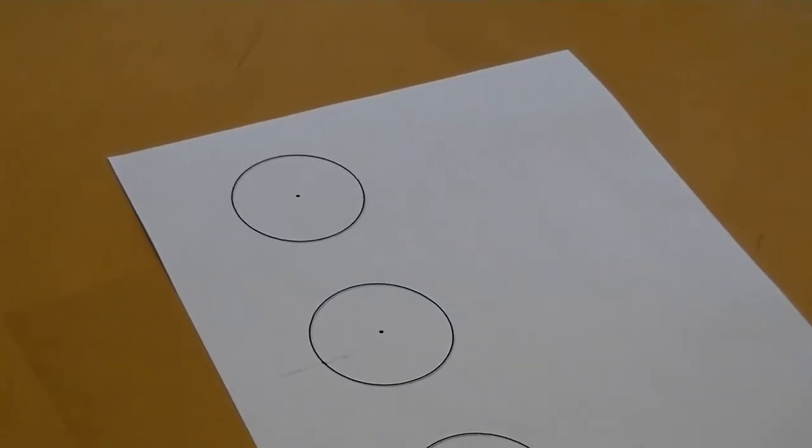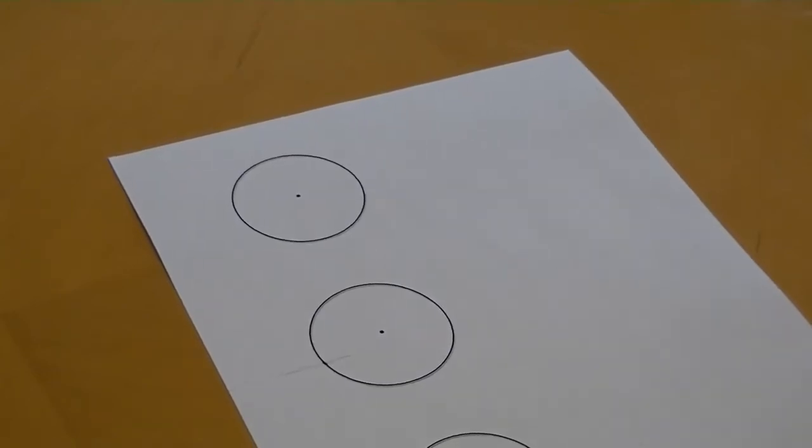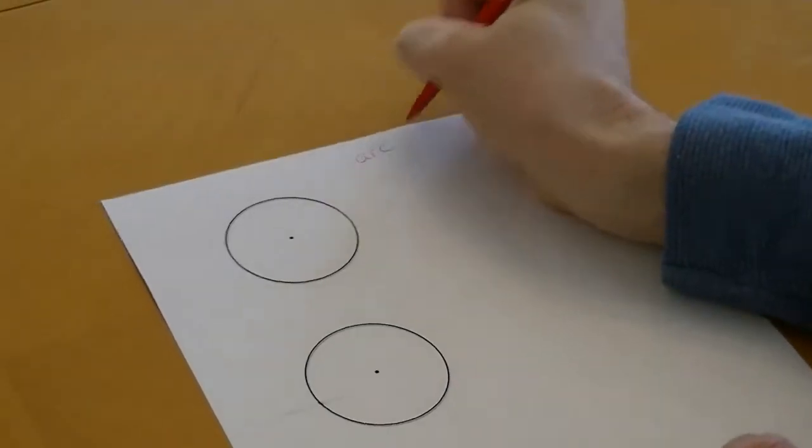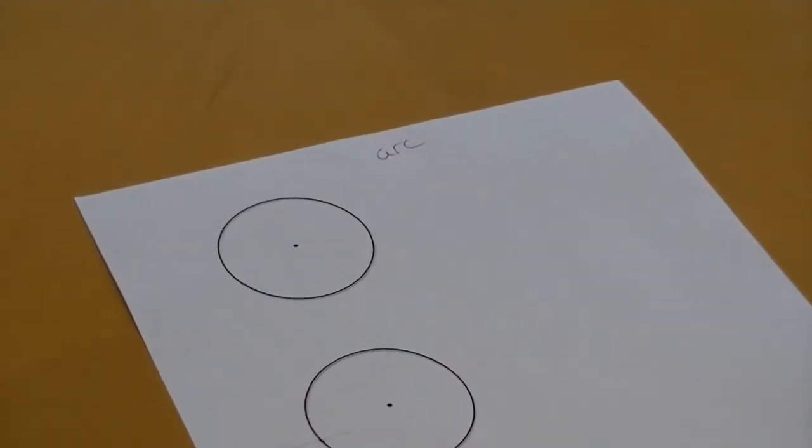Hello students, welcome to lesson 10-2. This is going to be a 2-day lesson. Today we're just talking about what an arc is and different types of arcs and how you find their measurement.